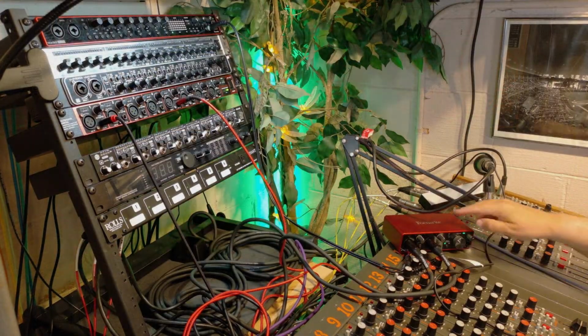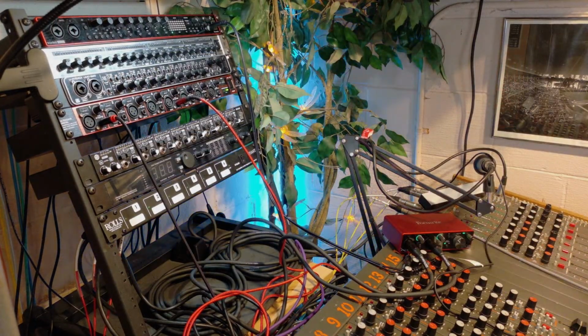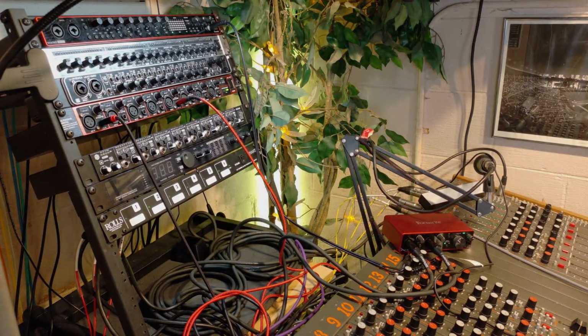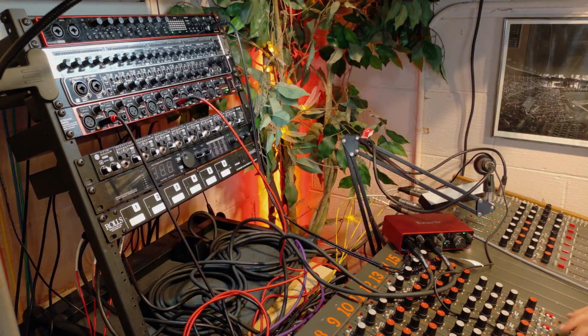Let me pan over here. That's my Focusrite 2i2. So now all the audio is coming out of there from my mixer. And, oh, there we go. Now I can turn that down a little bit.